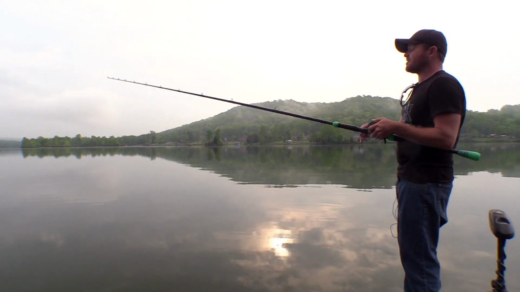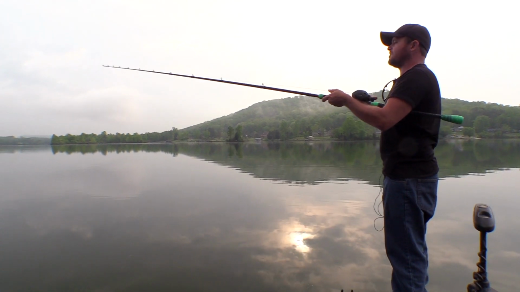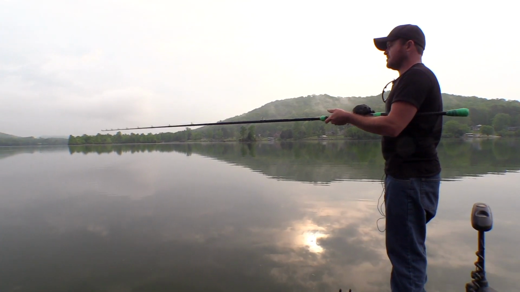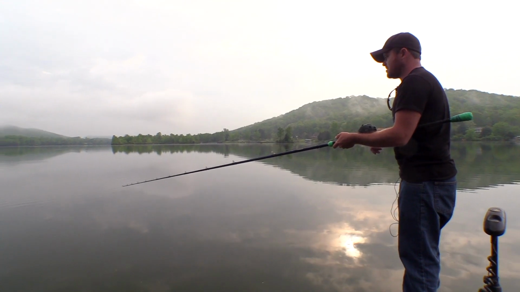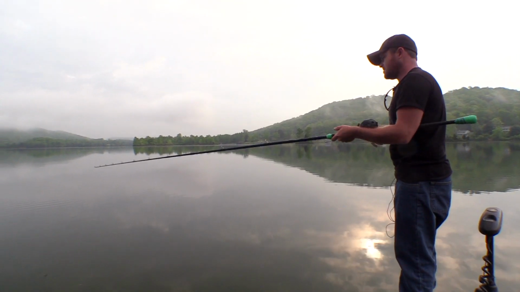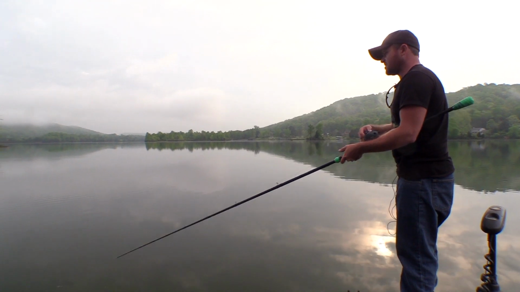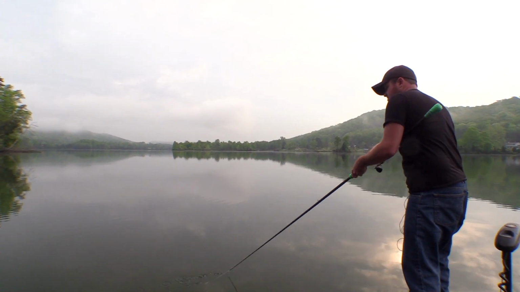Like I use jigs a lot, but these in particular, the way that they fall, they have that slow counter-rotating blade engage thing. And you lift it, you might get their attention, and then when you drop it, that's when they come up to hit it.